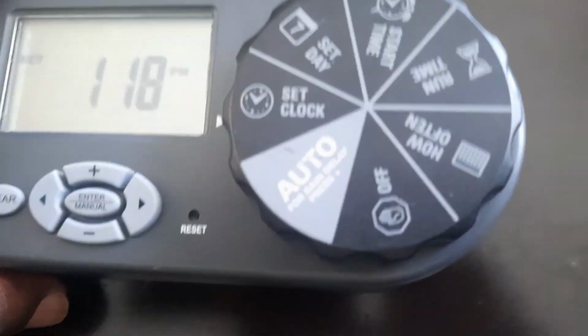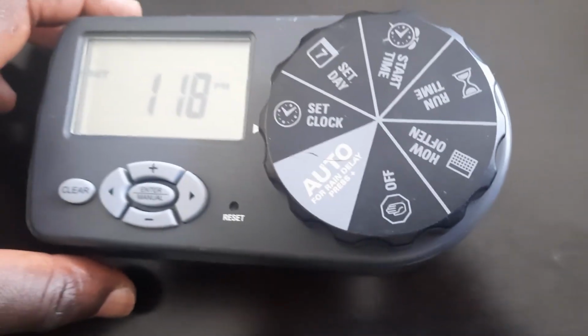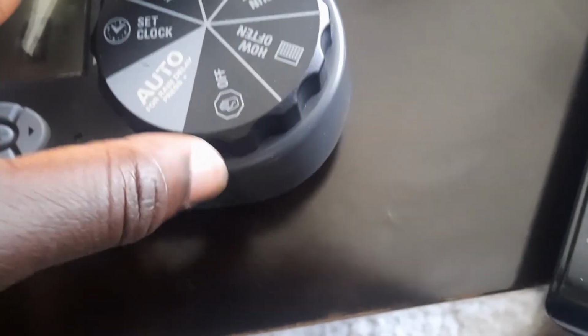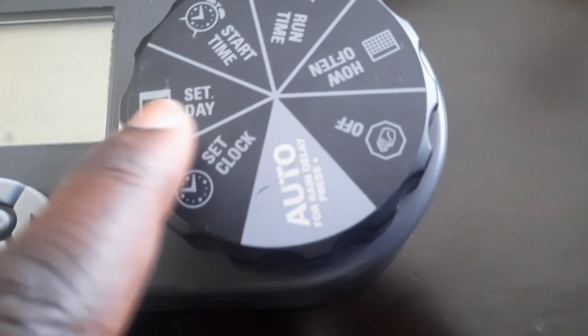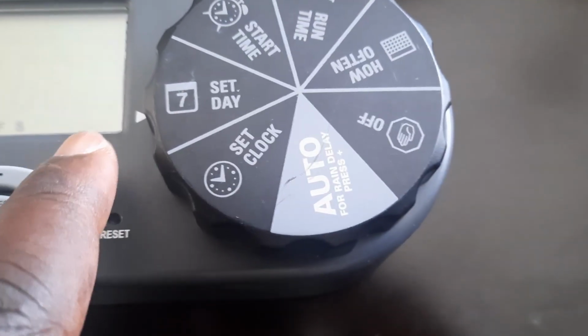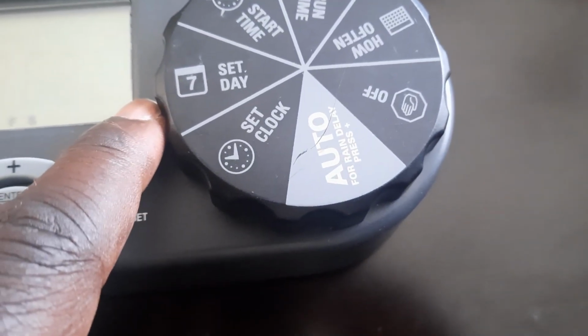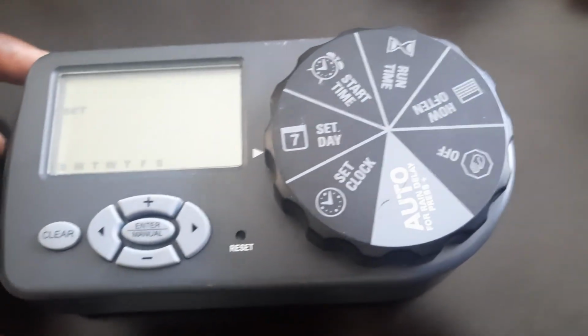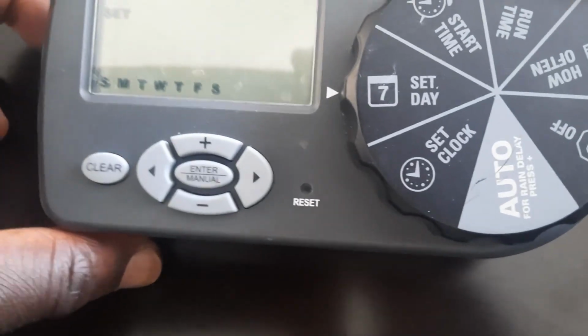So you need to also set what day it is, yeah? So you rotate this to here, set the day, right? So you can see it's now lined, set day, and it's on this arrow, right? So today is actually Tuesday, yeah?